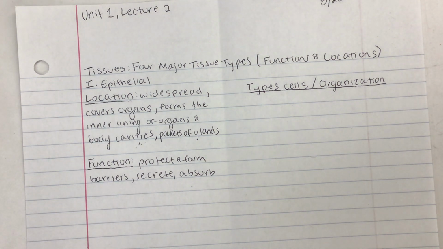So first of all, when we're classifying epithelial tissue, or the cells that make it up, we are going to be classifying it in terms of how many layers of cells the tissue is made up of, and also the shape of the cells that make up the tissue.